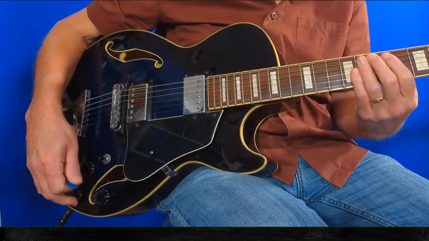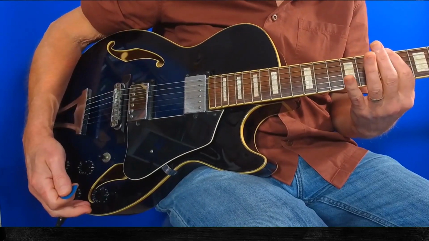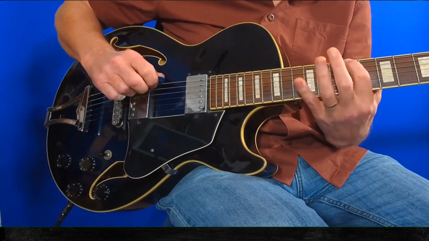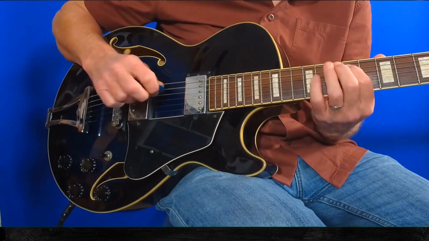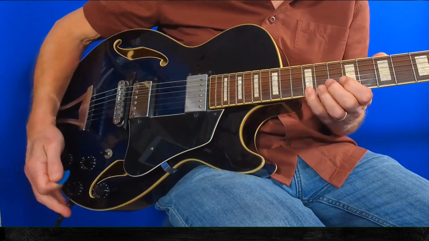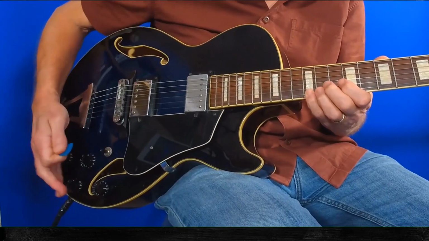And normally turning these controls clockwise will move the tone towards the trebly end of the spectrum, and turning them anti-clockwise towards the bass.